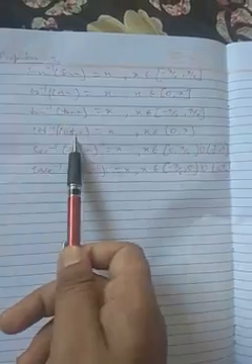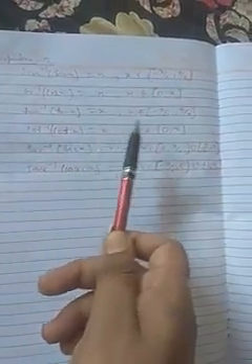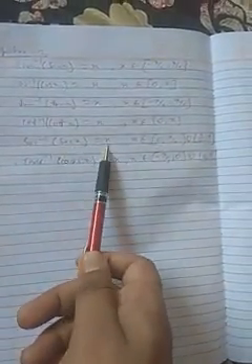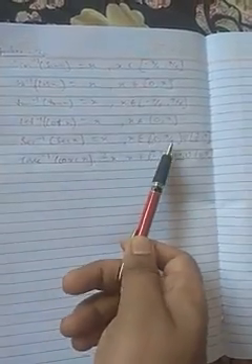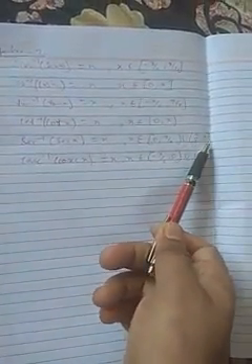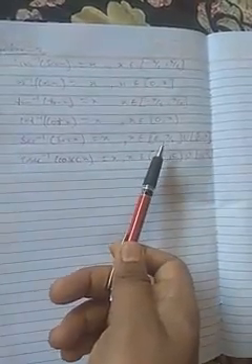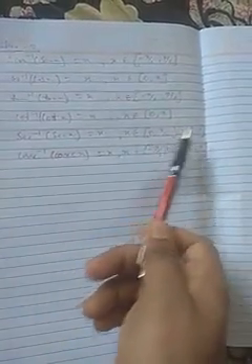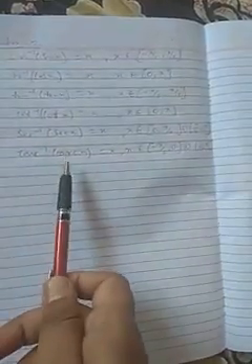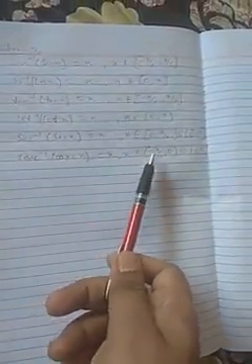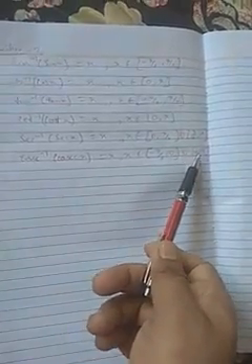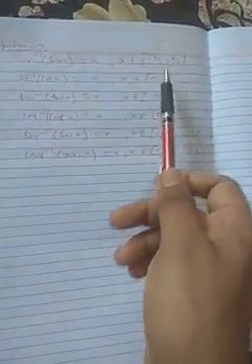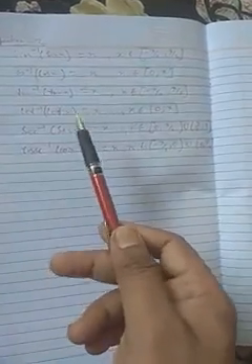Cot inverse cot x equals x if x is an element of 0 to pi. Sec inverse sec x equals x if x is an element of 0 to pi by 2 union pi by 2 to pi. You must keep in mind that here we have used the open interval and here it is the closed interval. Cosec inverse cosec x equals x if x is an element of minus pi by 2 comma 0 union 0 comma pi by 2. These are the properties you must keep in mind with their conditions. Without conditions, properties are worthless.